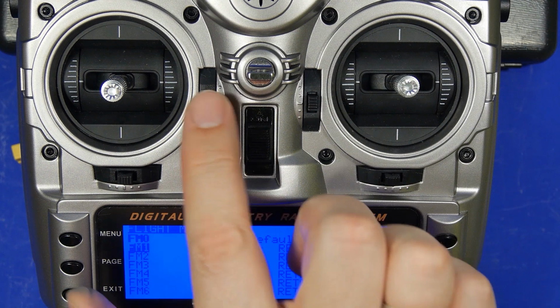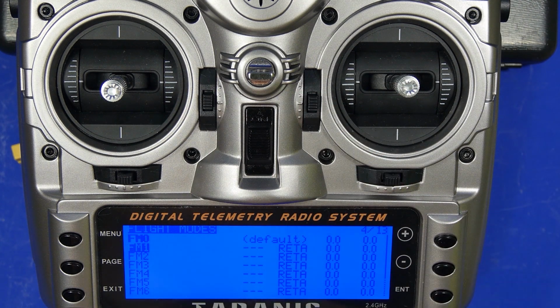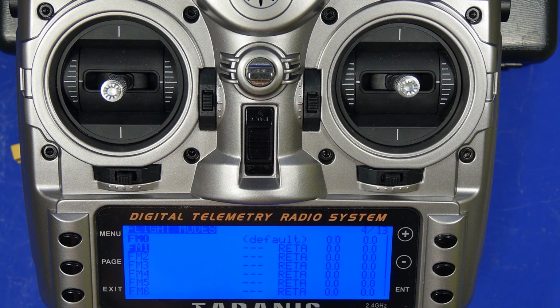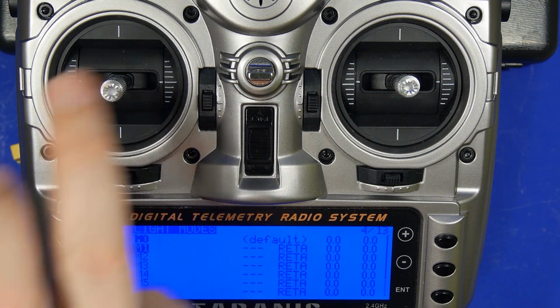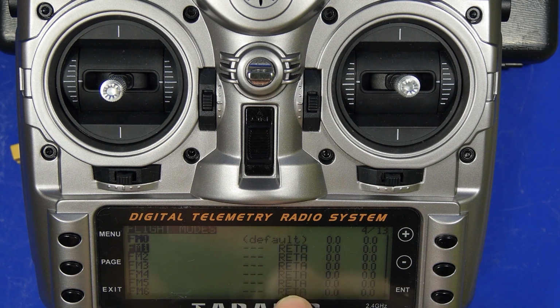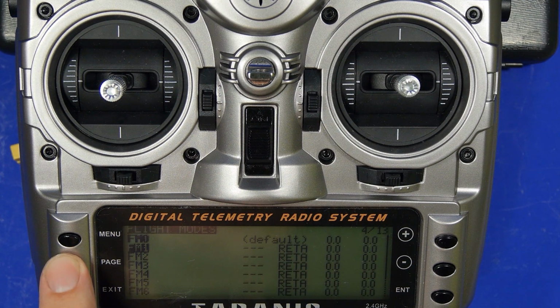Yes, you can trim your model for all flight modes, or you can trim your model in each flight mode separately. And you can select if you will trim all channels separately or only elevator, for example. Again, in each flight mode separately you can set it. I think it's nice.